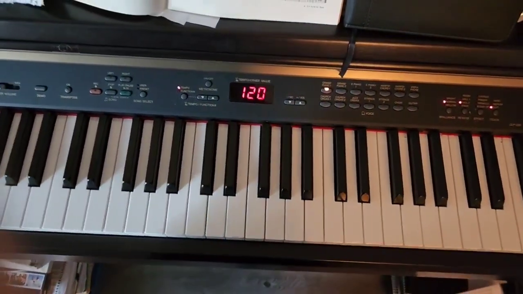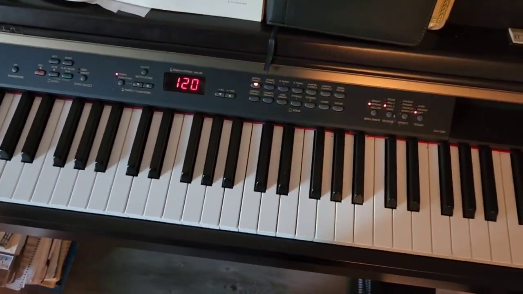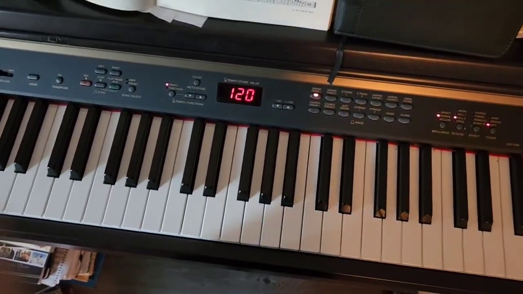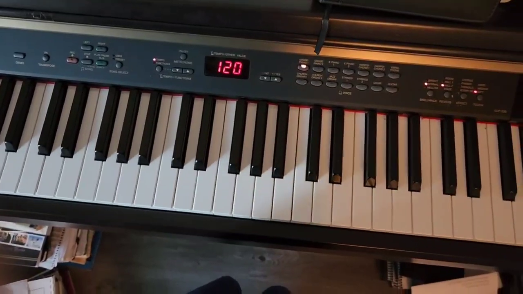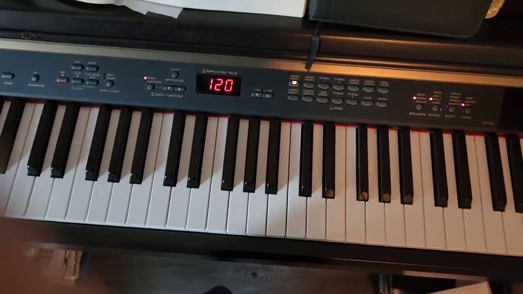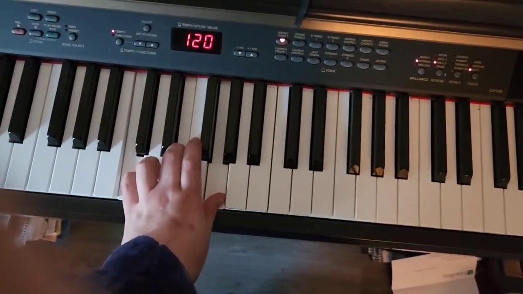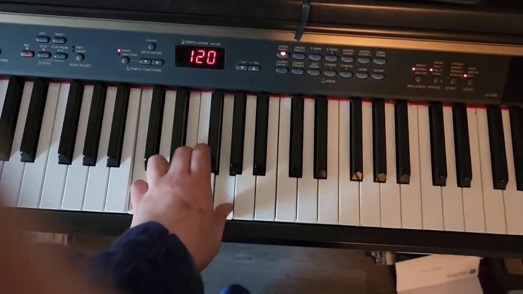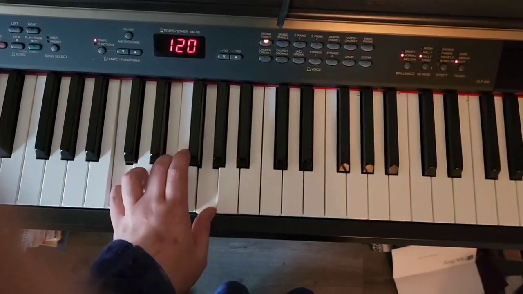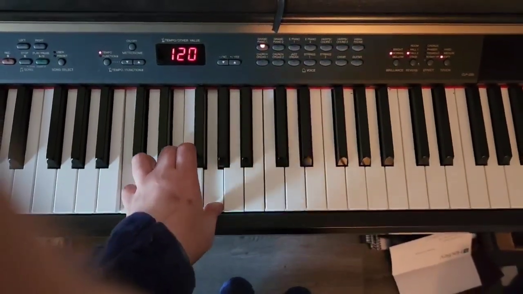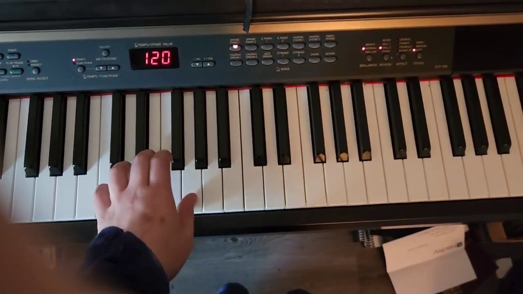And I want you to listen to it and see what feelings or what emotions it invokes. Okay? So that's a C major chord. Very standard, nothing real dangerous there.